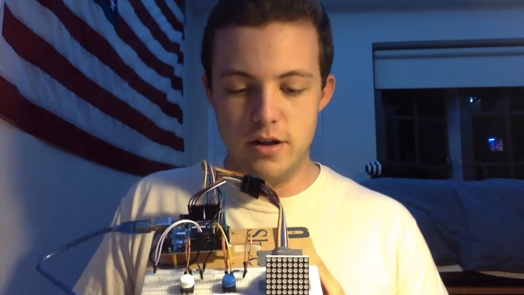So if it's a task that you really don't want to do, you're going to want to choose 1 in 20, so there's less of a chance of you having to do it. So it's overall a pretty simple idea. A lot of it went into the code, but let's get into looking at the circuit.